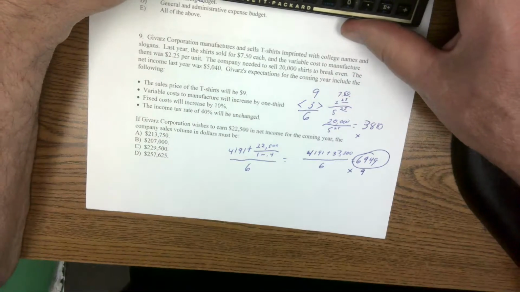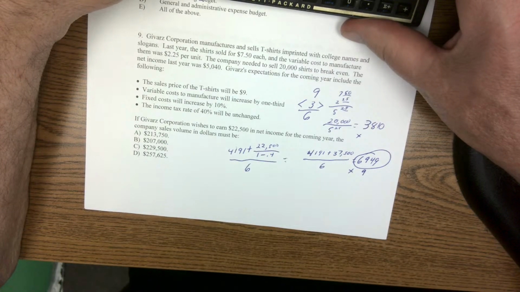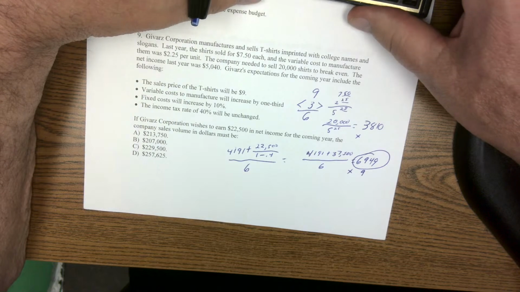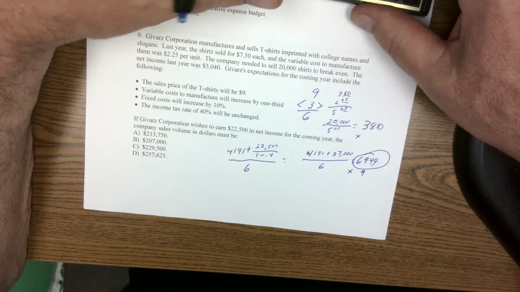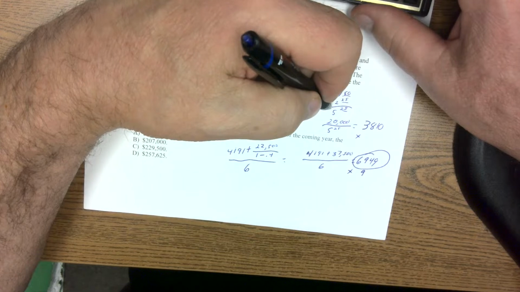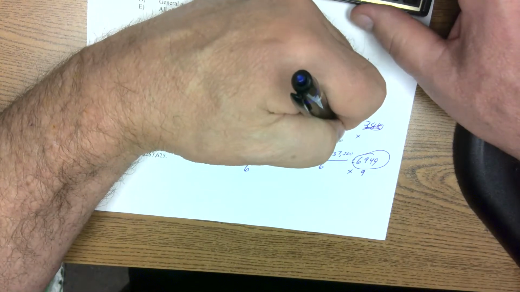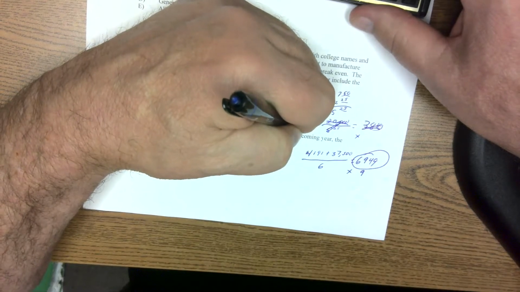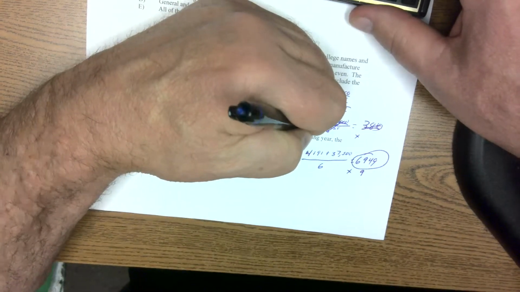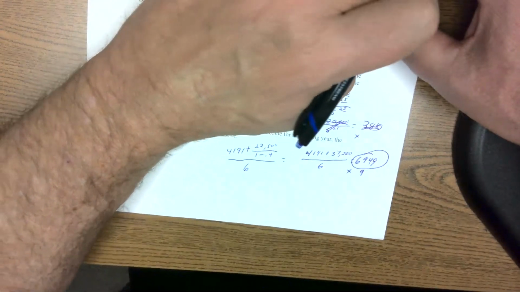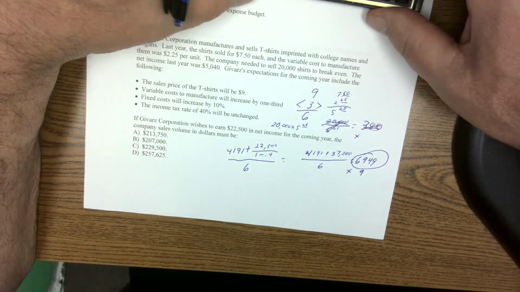Something didn't work out there. I'm pretty sure I did that correctly. Oh, no, the fixed cost is what I got wrong. So 20,000 should be times 525, which is 105,000.